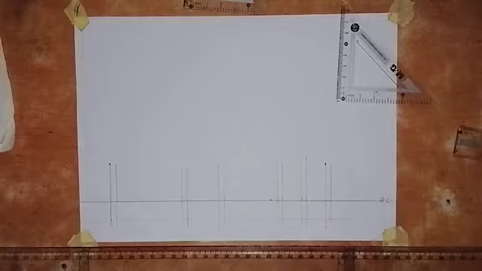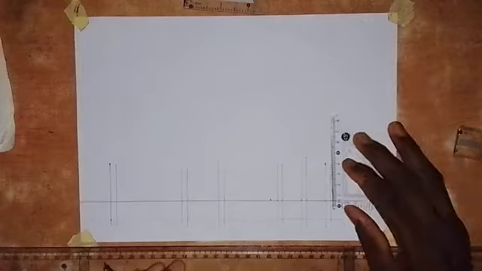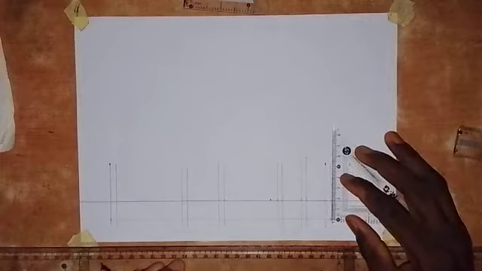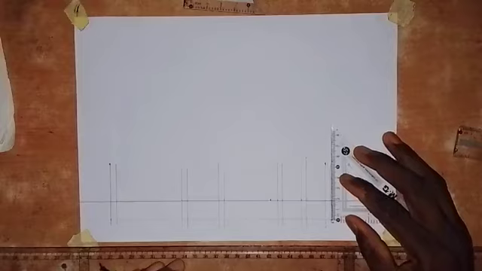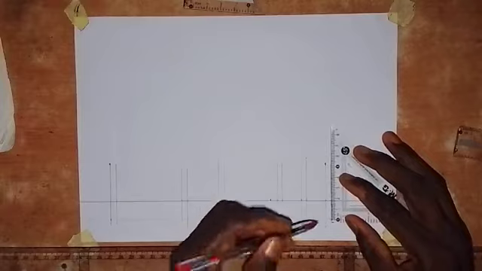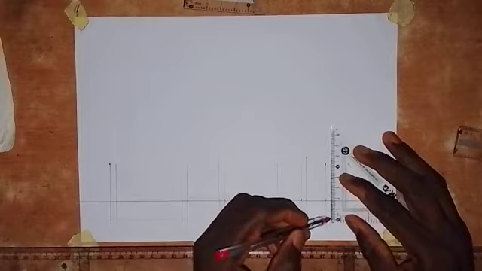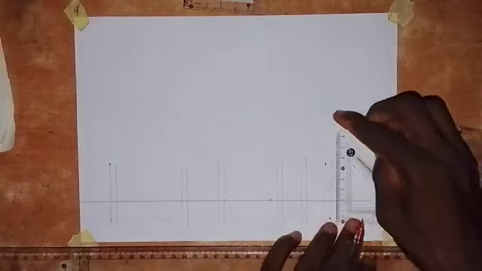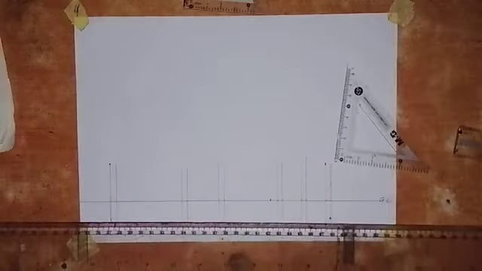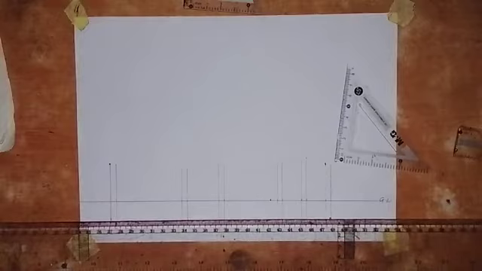The thickness is 50. So if we divide 50 by 50, that will give us 1 millimeter. That 1 millimeter may not really show in our work, so I want us to make it something like 1.5 millimeters, to be a little bit more feasible. So we are going to draw a horizontal line.